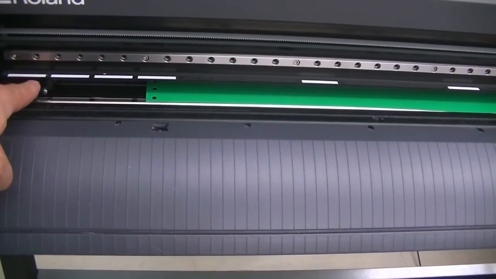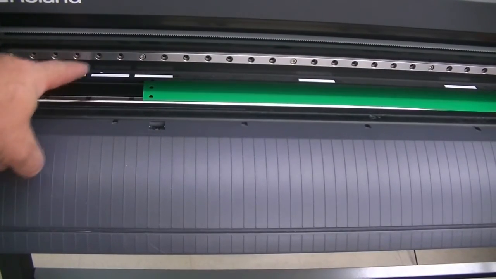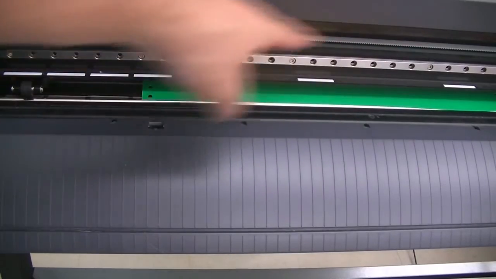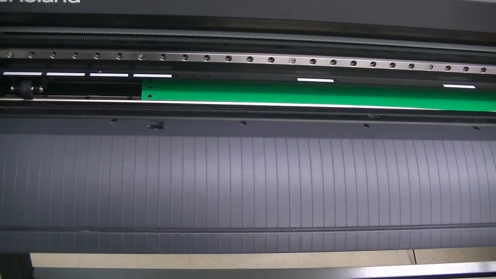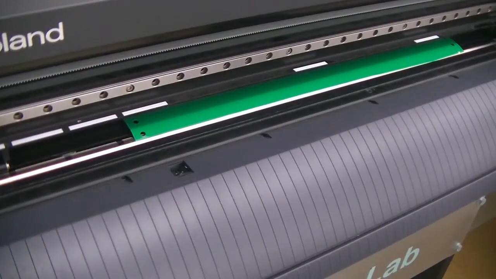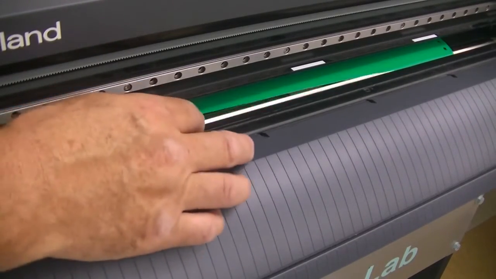You can transition to the front of the machine. You'll see small white bars right above the vinyl. Anywhere those white bars are is where the wheels need to be. The vinyl cutter will then recognize where the material is.